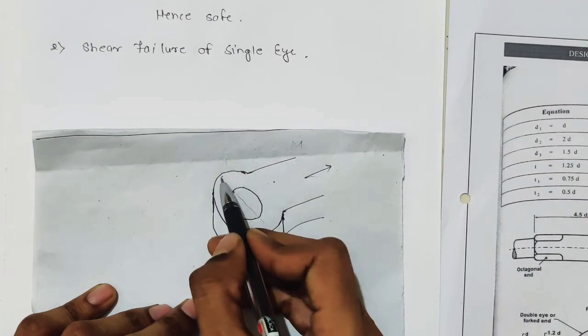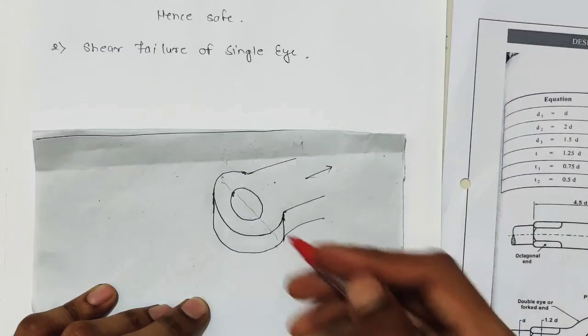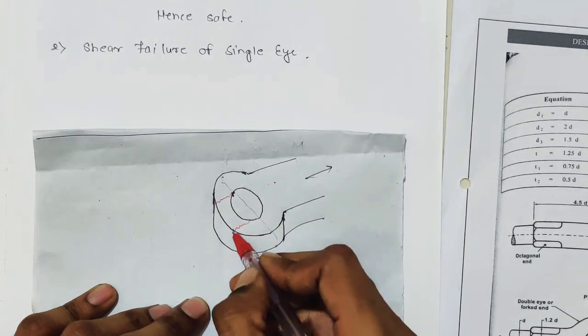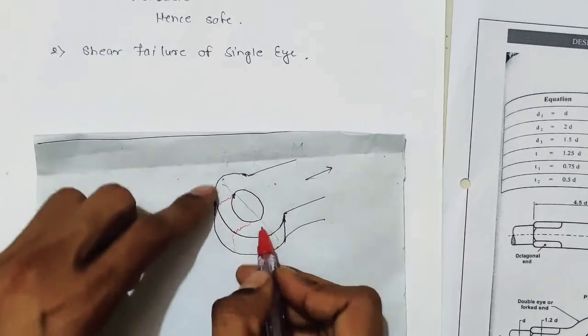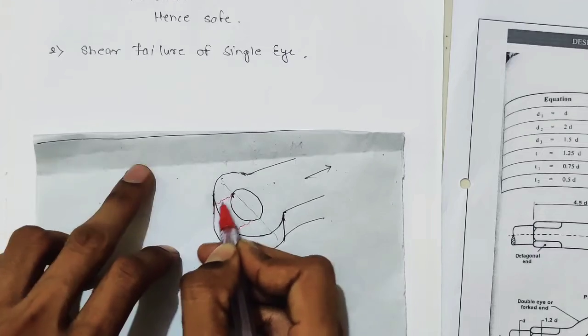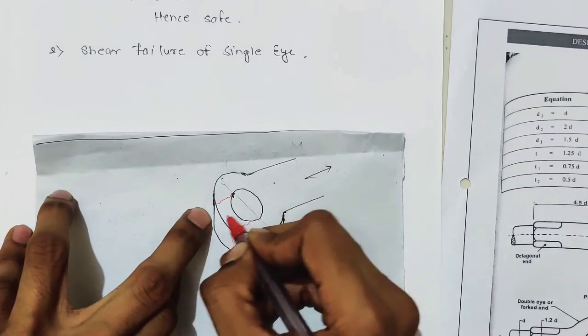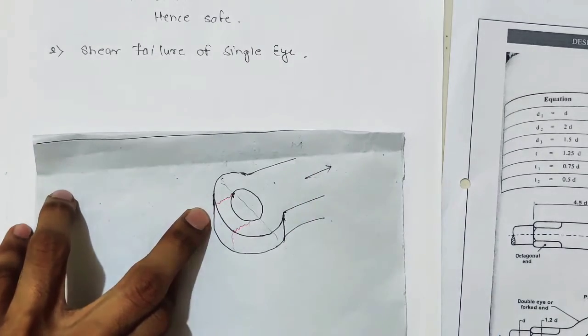Now we have seen the shear failure over here. There is one more possibility, that this whole section from here will come out. Instead of failing here, it will fail over here. Now this area is parallel to the force applied, so it is shear failure.